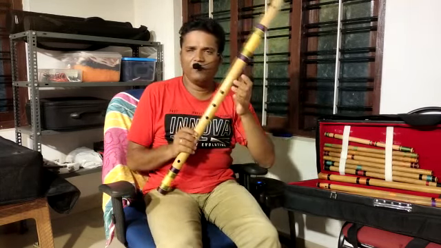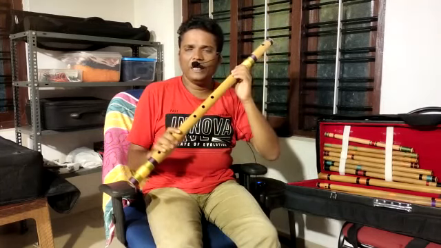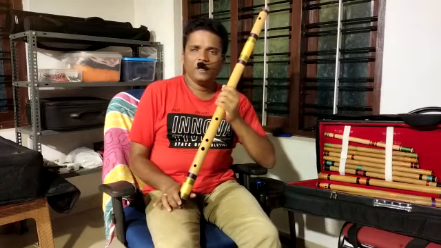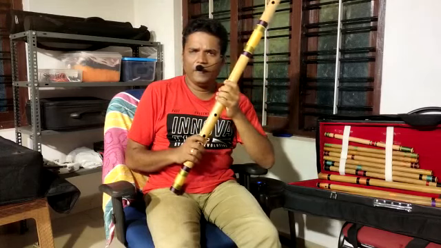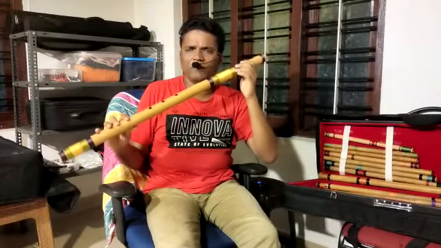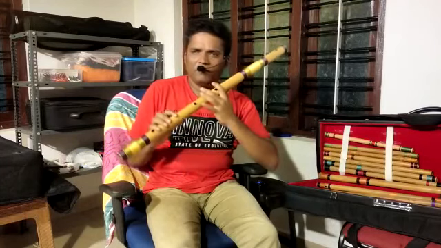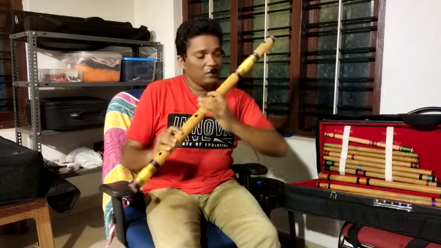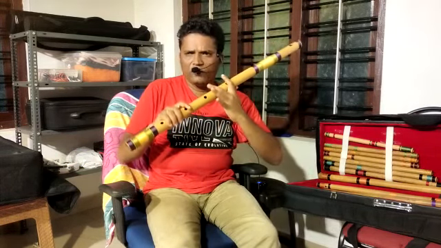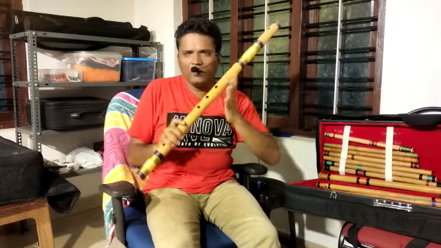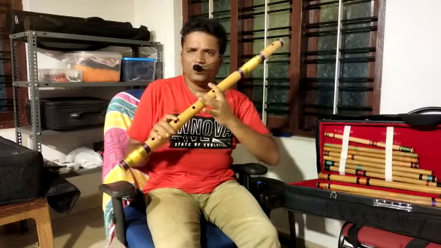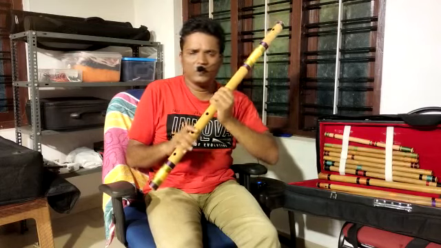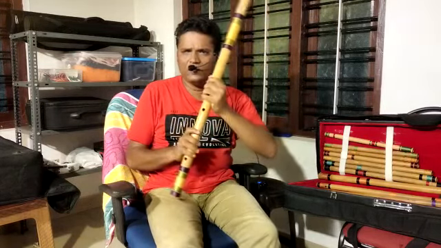This flute has a very beautiful tone. This tone is very meditative. We can use this flute for meditation music, and it is very difficult to play. This is a special flute made by Deepak Soni and presented to me by Mr. Palakkad Sriram. This is the fingering. This flute's fingering is very hard. We need long practice to play this instrument. I think you can understand the specialty of this C flute.